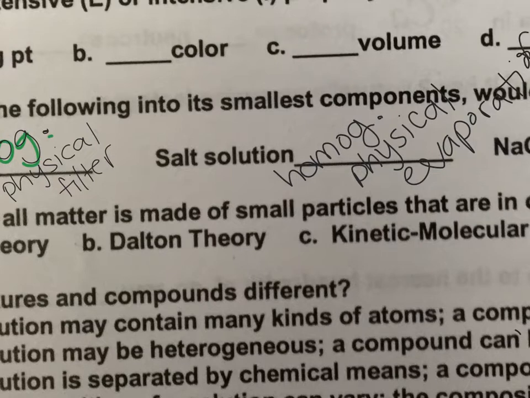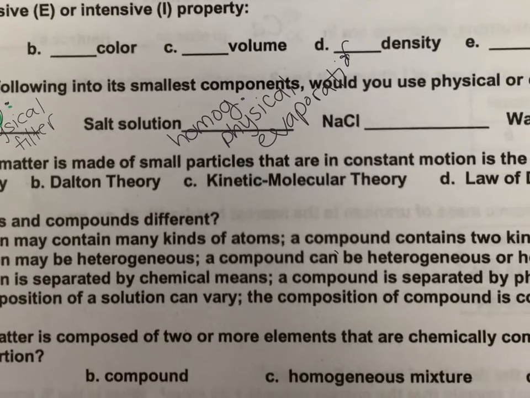I'm totally writing off the screen. I'm sorry. You got the right idea though. Remember, distillation is more when you have 2 liquids that are in a solution with each other. You'd have to evaporate the one with the lower boiling point off.